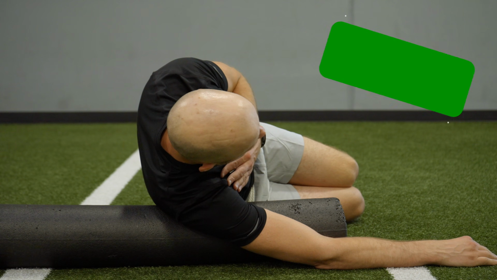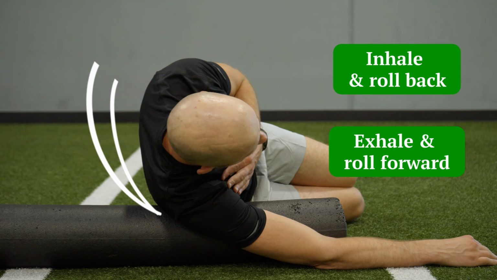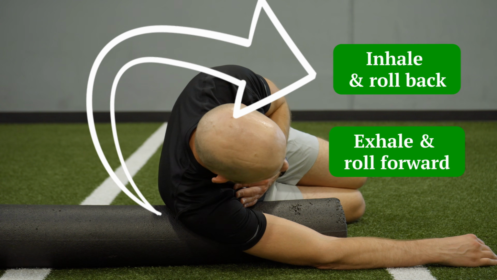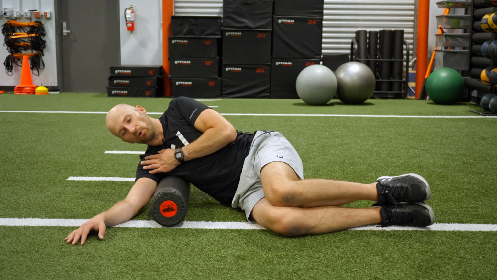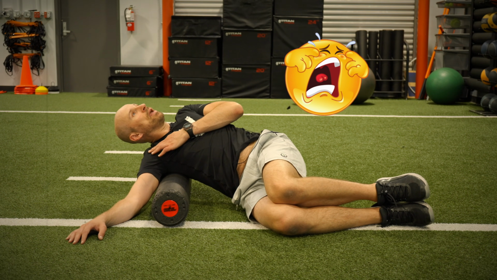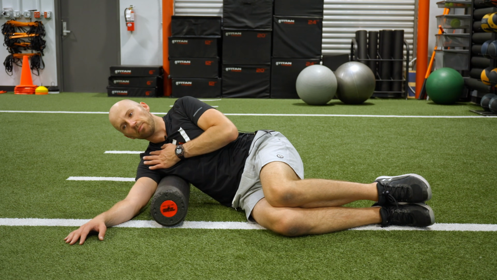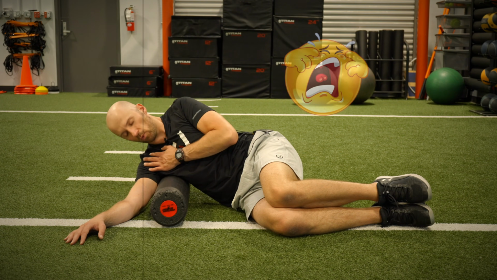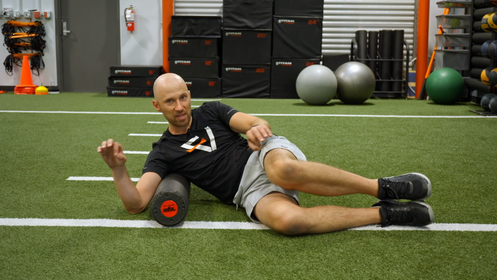From here, you're going to inhale, roll that line backwards, exhale, through the mouth, roll it forwards. Make sure as you're doing it that you don't lose the line. A lot of people will roll their upper back and they'll keep the pelvis pointing forward. Another issue that I oftentimes see is when people roll forward, they'll end up looking down like this. Both of those break the line.